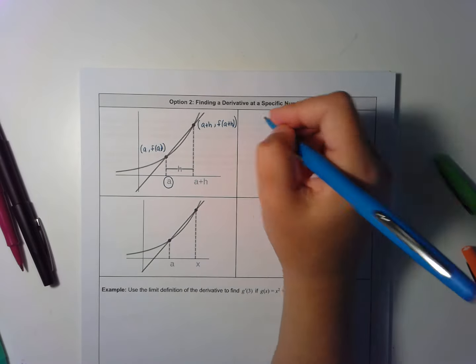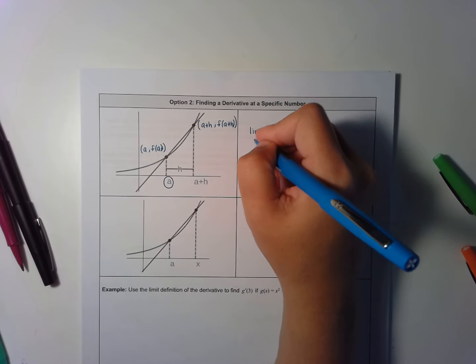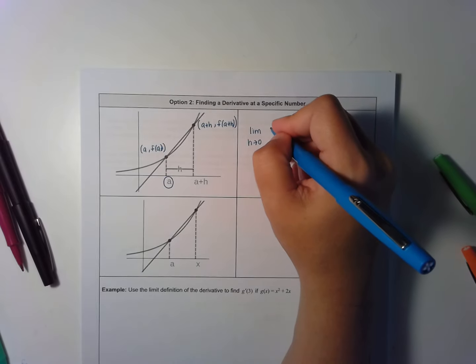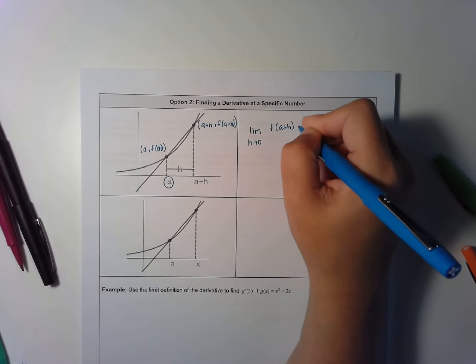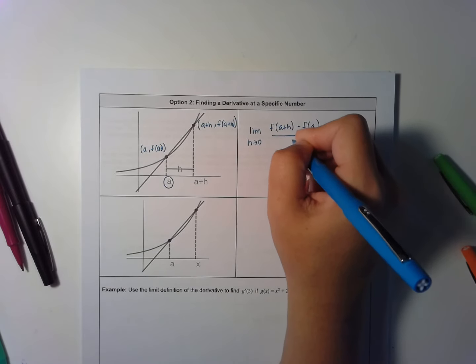And so if you wanted to find the derivative this time, your new formula would be the limit as h approaches 0, because again, we want to slide those points close together, of f of a plus h minus f of a all over h.